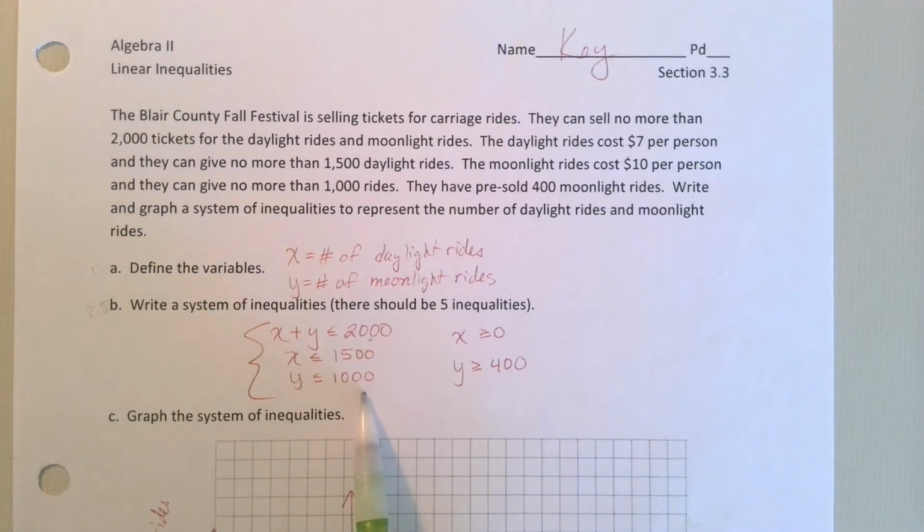Now you always need your minimums, your implied constraints or implicit constraints. It doesn't remind you of that, but it does say 5 inequalities. So here are the 3 totals we had. These were maximums. We need minimums. So I need you to remember that. We need minimums. So if there was no minimum, 0 is the smallest number I can have. I cannot have negative tickets.